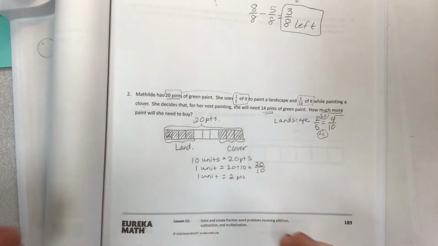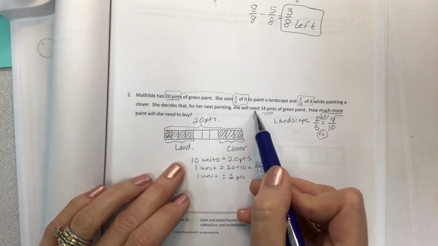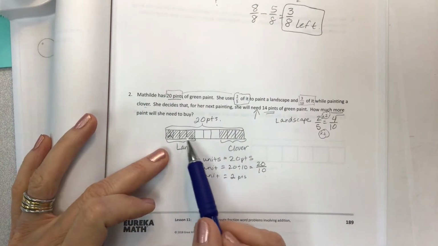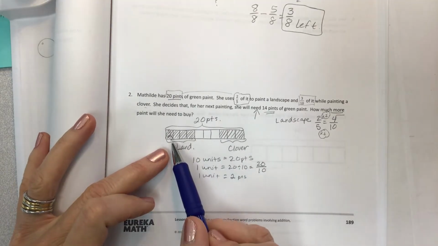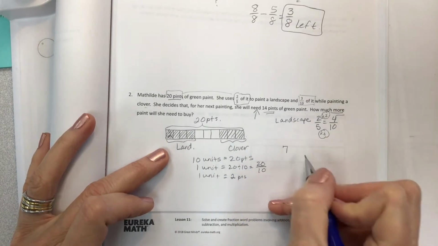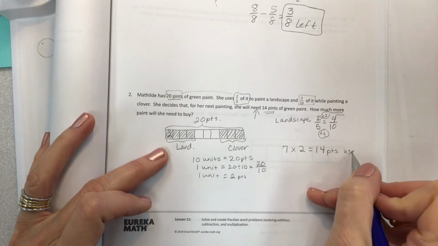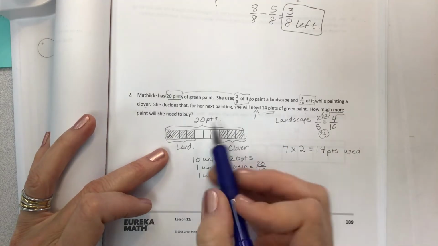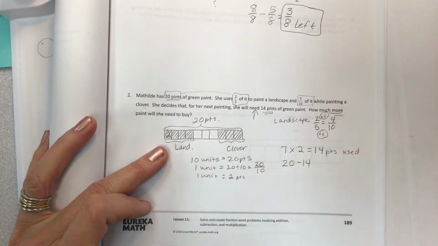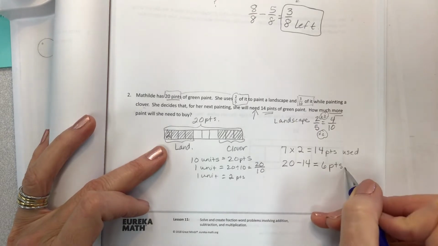is 20, that's mathematically what we're getting, then now I can start talking about what she's going to need after she uses all these pints. So how many pints got used? Well, let's look at how many pieces we have here. So we have 1, 2, 3, 4, 5, 6, 7. So 7 fractional units times 2 equals 14 pints used. Okay, but she had 20 pints. So if I take that away from my 20, what does that leave me with? 20 minus 14. So 6 pints.